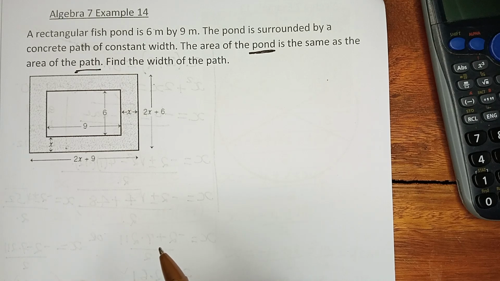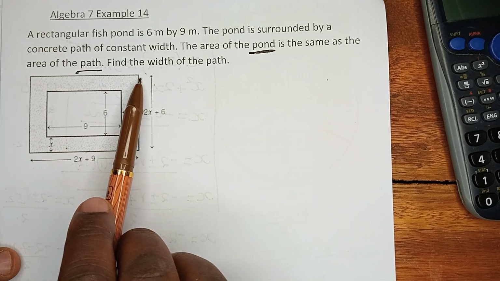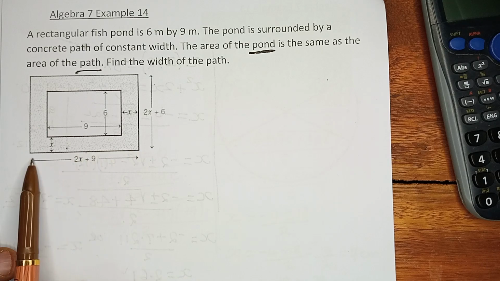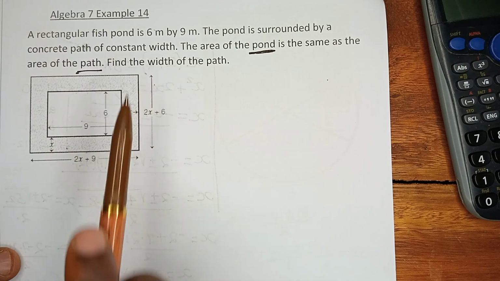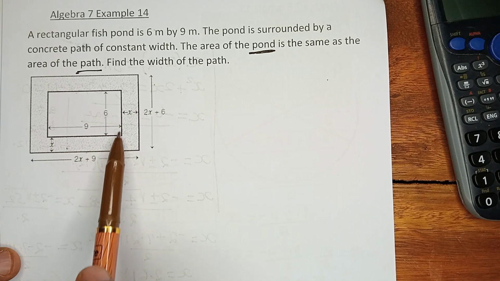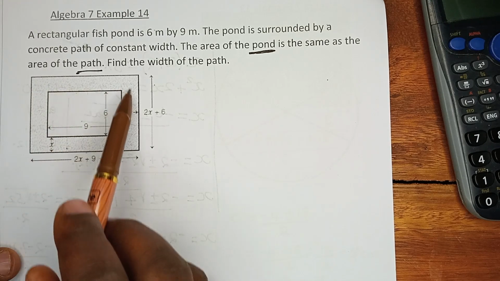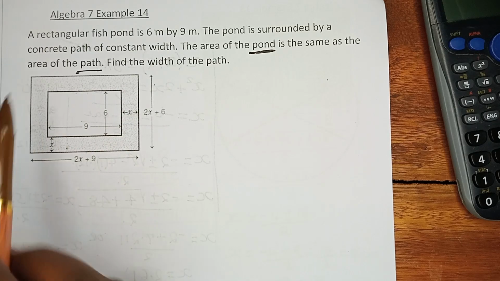Now, what we have here is a question that prompts us to form a quadratic equation. As we know, if we get the area of the whole rectangle here minus the area of the pond inside, we are going to be left with the area of the path.